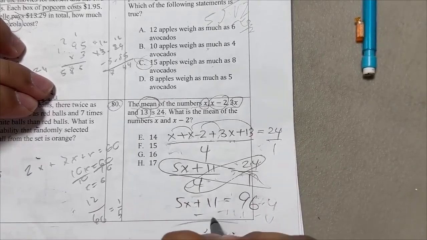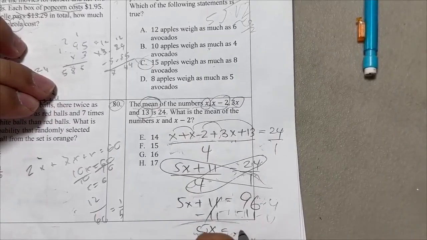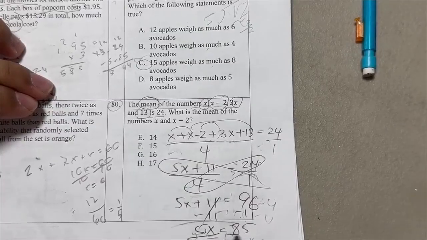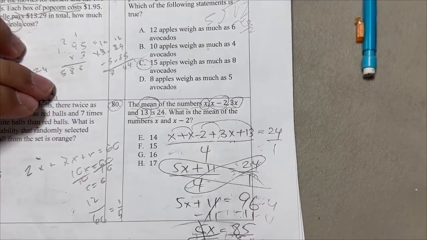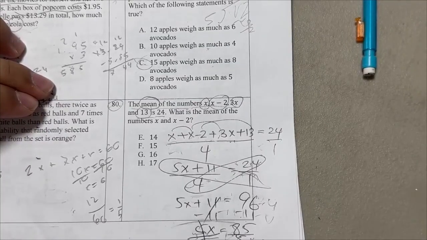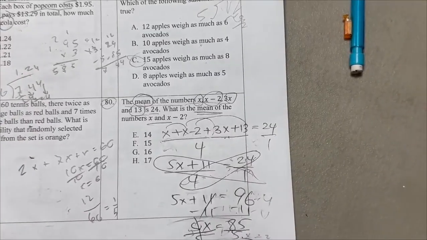Solve for x. So minus 11 on both sides. You get 5x equals 85, and you divide by 5 on both sides. You get 17, right? So if x equals 17, they ask what is the mean of x and x minus 2? What do I do next?